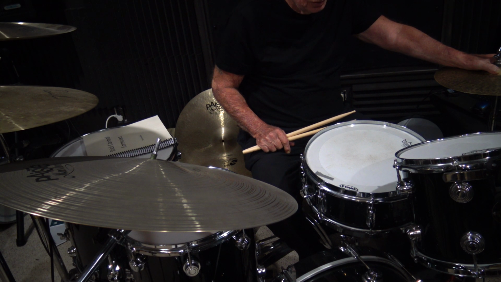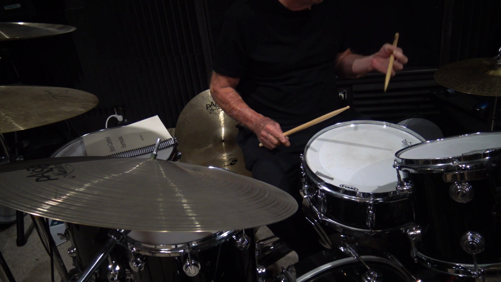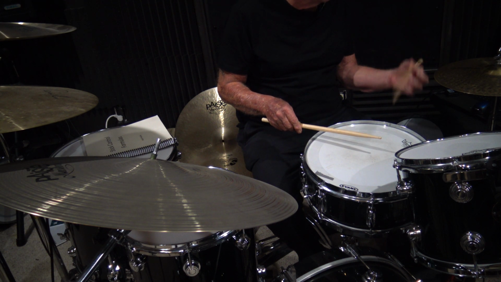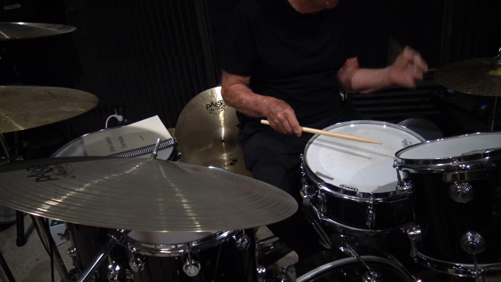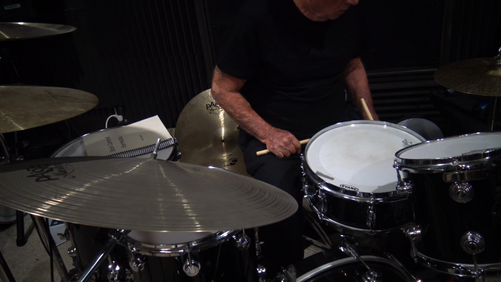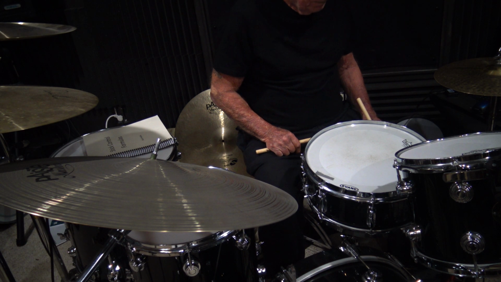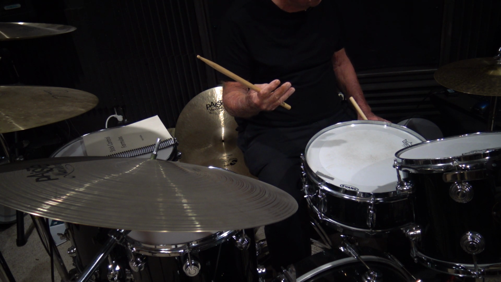Now, when I count 16th note triplets, I just count 1 and 2 and 3 and 4 and. But a lot of guys count the 16th note triplets like this: 1 triplet and triplet, 2 triplet and triplet. Okay, so what I do now is I change the interpretation.